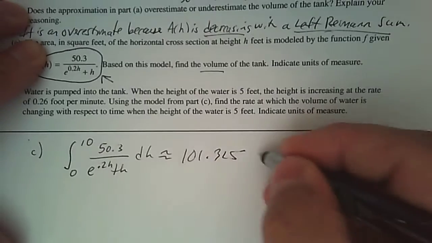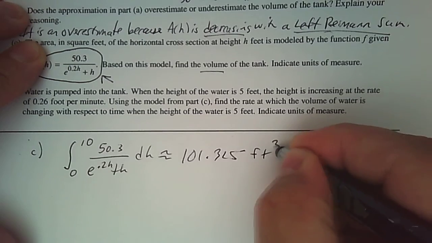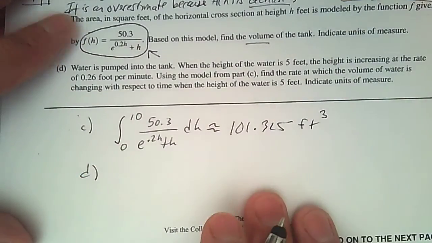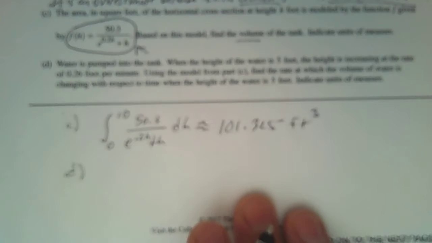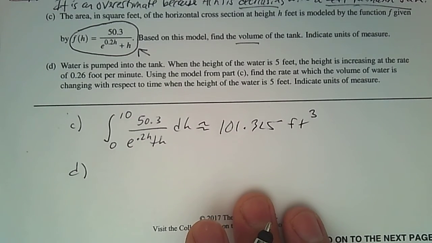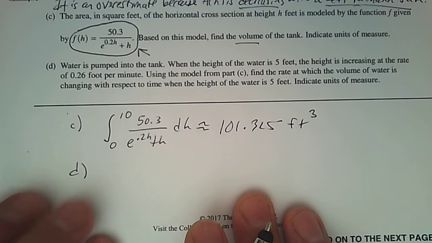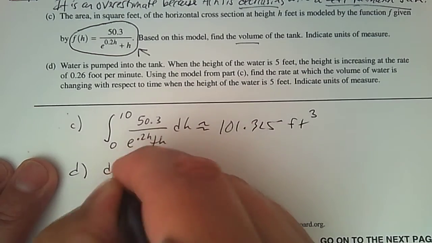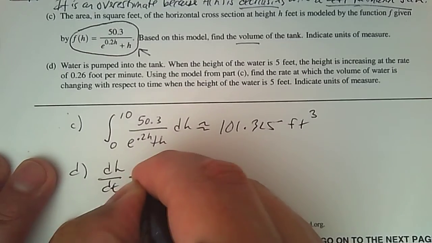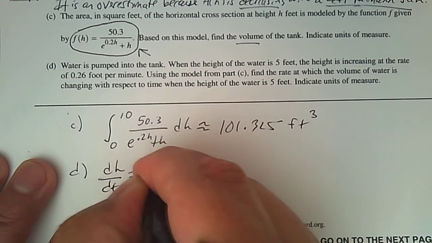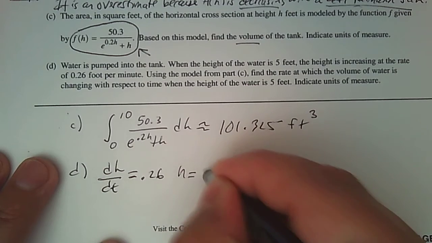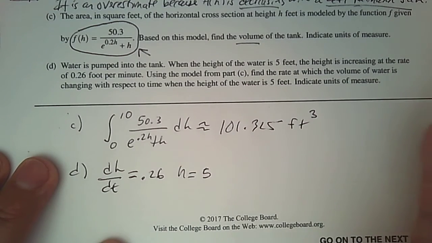And again, what would the unit be here? Again, it's in feet cubed because it's volume. Part D. Water is being pumped into the tank. When the height of the water is 5 feet, the height is increasing at the rate of 0.26 foot per minute. So you're just told that dh by dt equals 0.26, and that the height h we're given is 5. That's what we know so far.